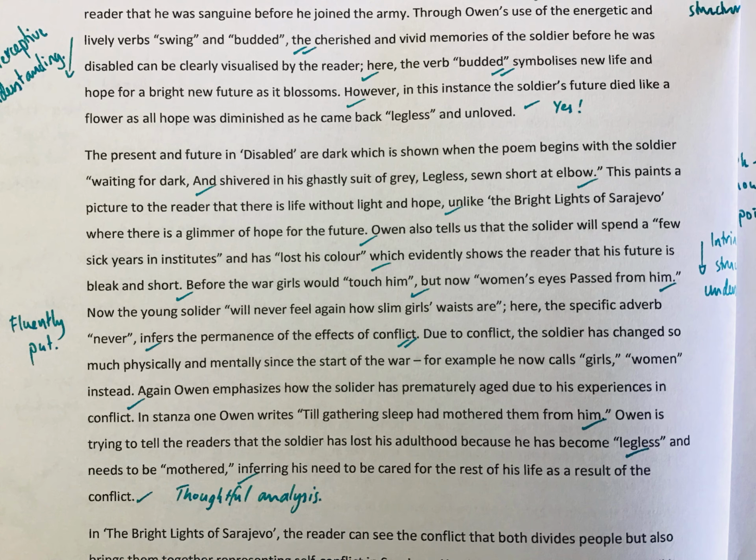Again, Owen emphasises how the soldier has prematurely aged due to his experiences in conflict. In stanza 1, Owen writes, "Till gathering sleep had mothered them from him." Owen is trying to tell the readers that the soldier has lost his adulthood because he's become legless and needs to be mothered, inferring his need to be cared for the rest of his life as a result of the conflict. So, a paragraph really about darkness and essentially about change as well, and the present and the future.